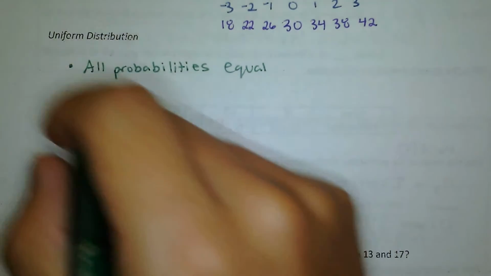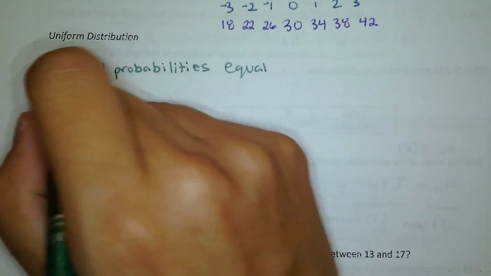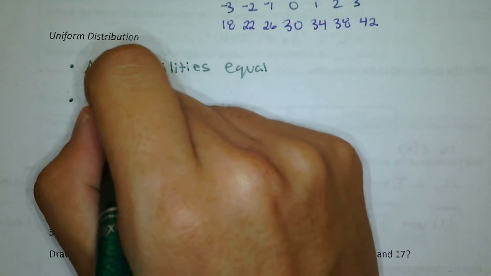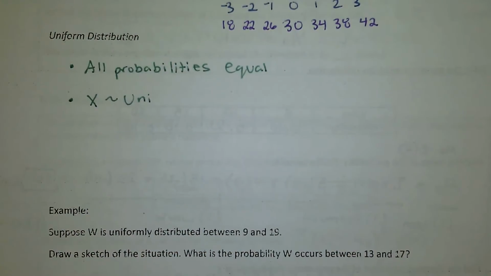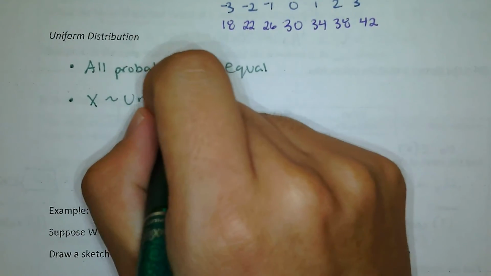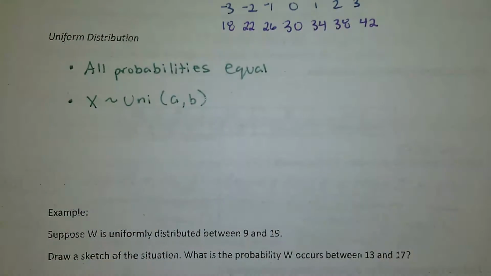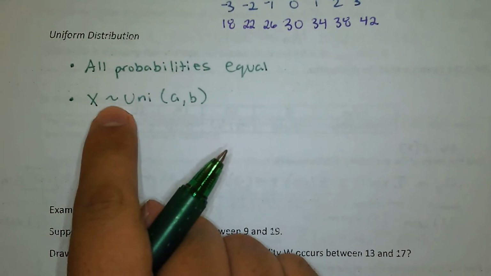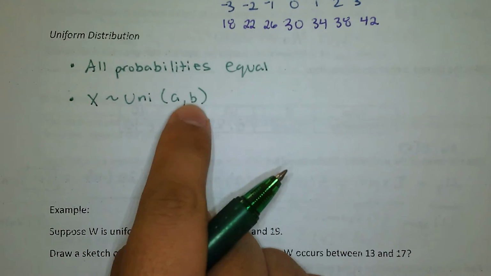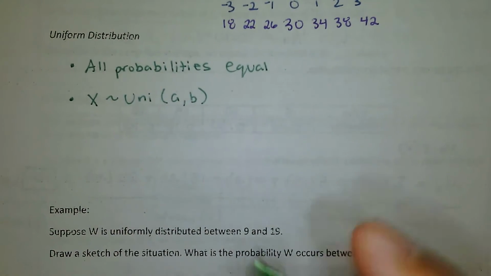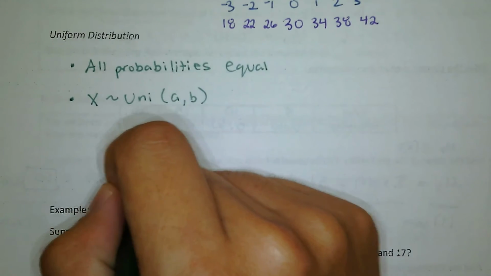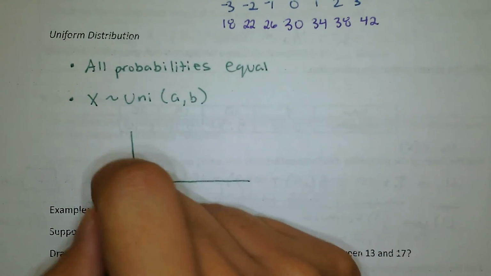So in the same way, we're going to say that x is distributed uniformly, which we'll abbreviate as uni, with parameters a and b. Now these parameters here are going to be the endpoints. So this means x is distributed uniformly with this left-hand endpoint and this right-hand endpoint. Now what does that mean? So if we were to draw a picture here, we'll start at 0.